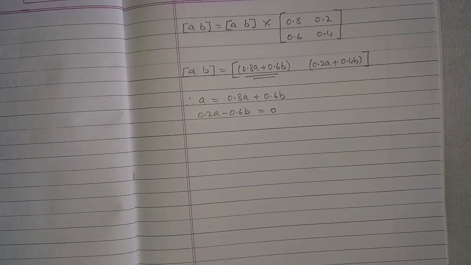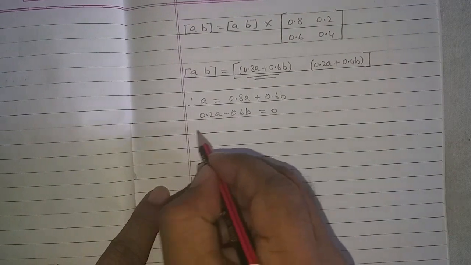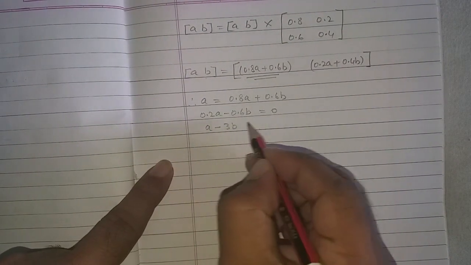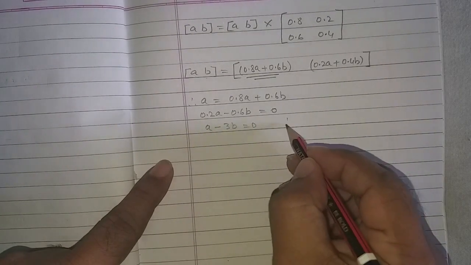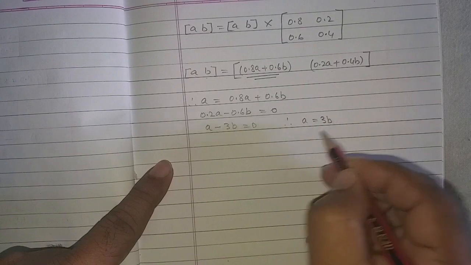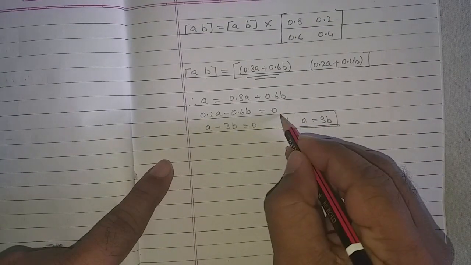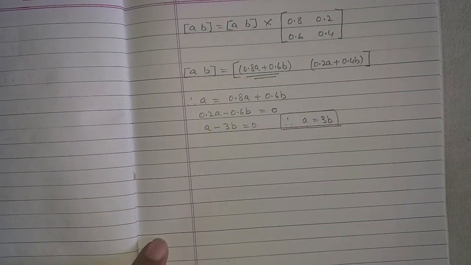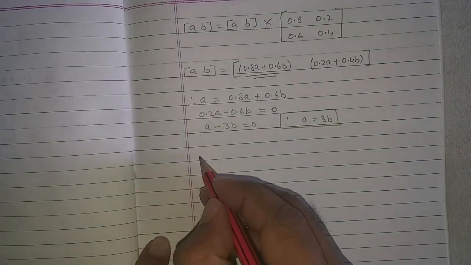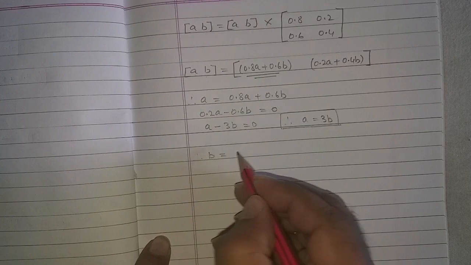Divide both sides by 0.2, I will get A minus 3B equal to 0. Therefore, we can write A equal to 3B.